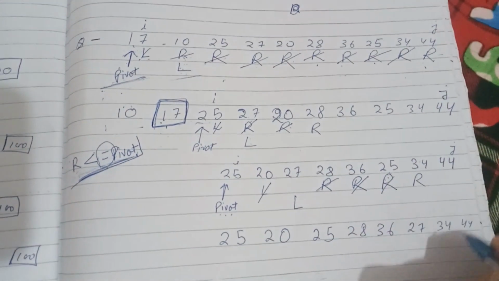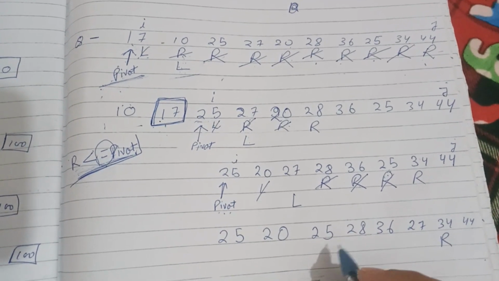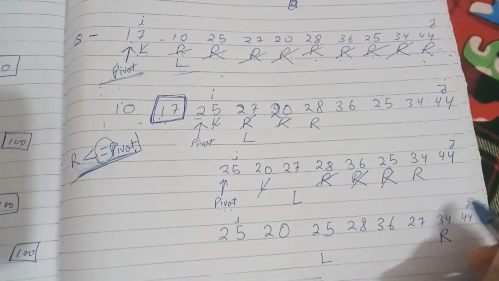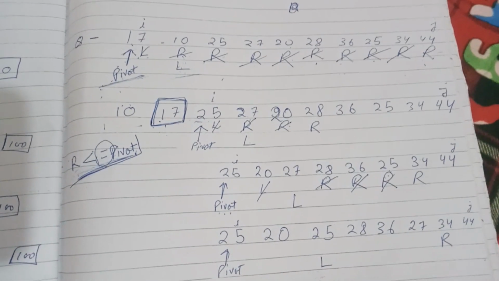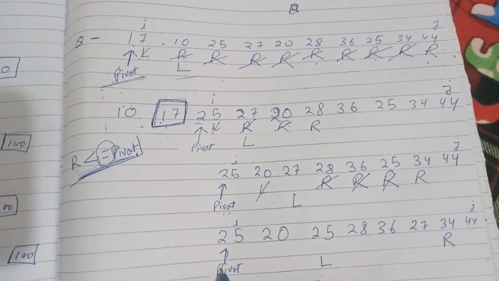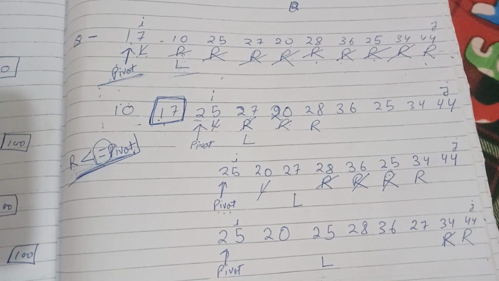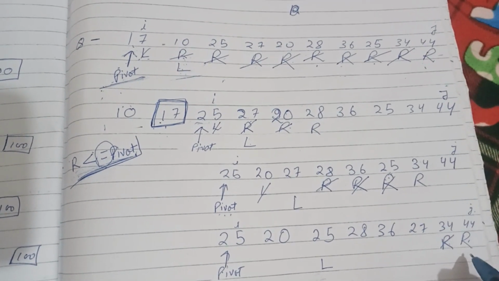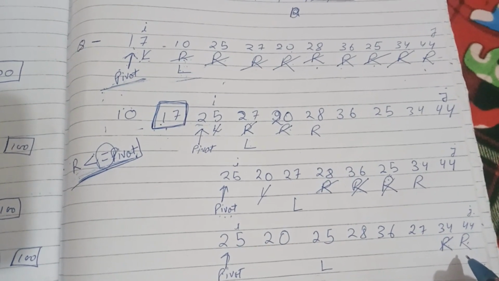R will be incremented, means R will reach 34, and L will be here only, along with I, J, and the pivot element. Now check, is R smaller than or equal to pivot? No. So increment R. R is equal to J, means we have reached the last element of the sequence which we want to sort.